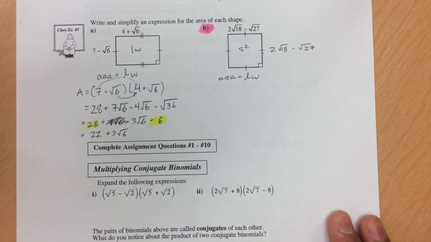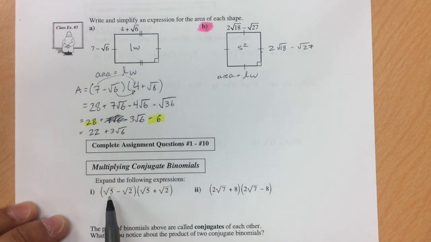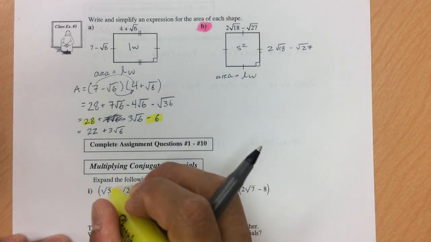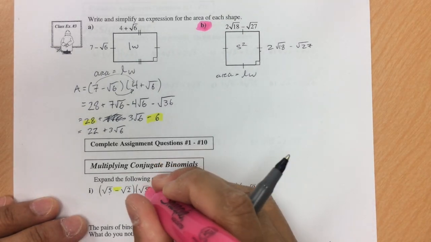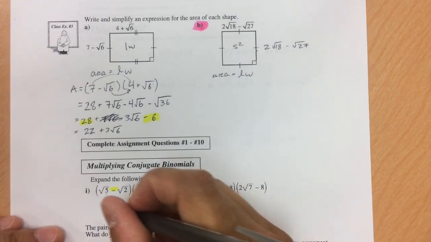Alright, next, multiplying conjugate binomials. A conjugate binomial is a pair of binomials, made up of two numbers, that have opposite signs. Notice how in this example, square root of 5 minus square root of 2, notice that minus sign, and then similarly square root of 5 plus the square root of 2 right there. So, how could we tackle this?